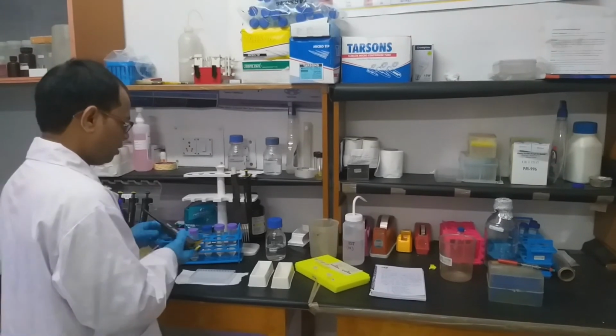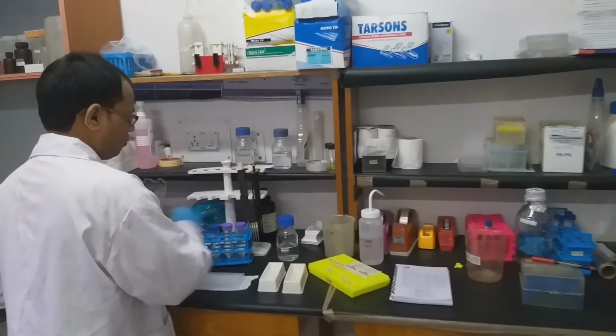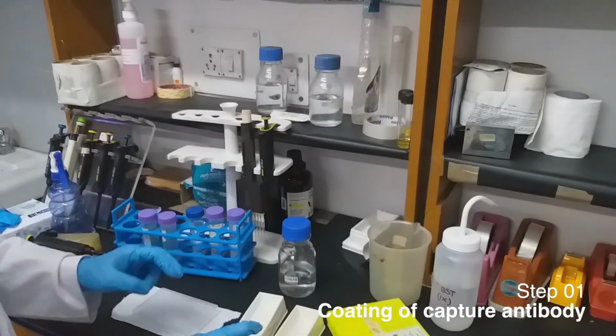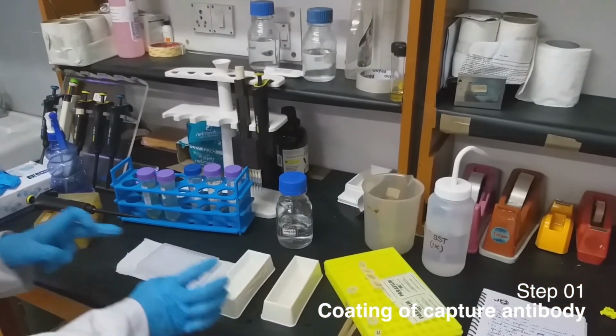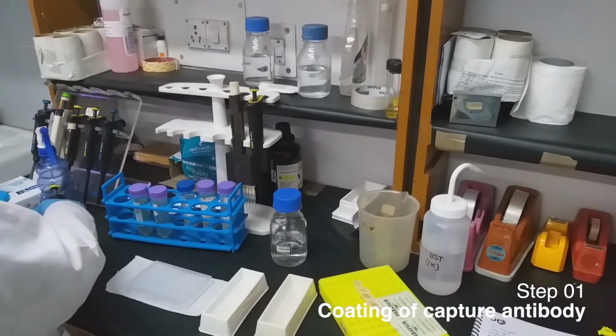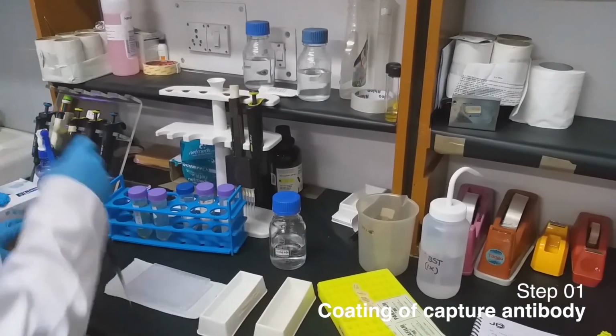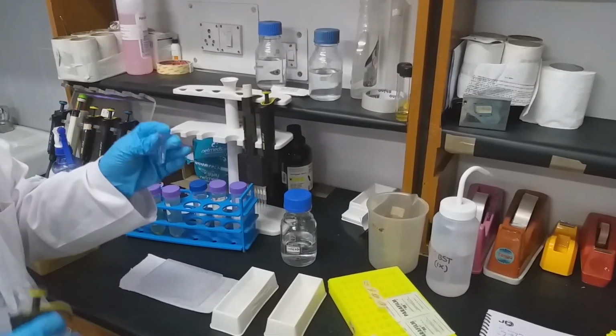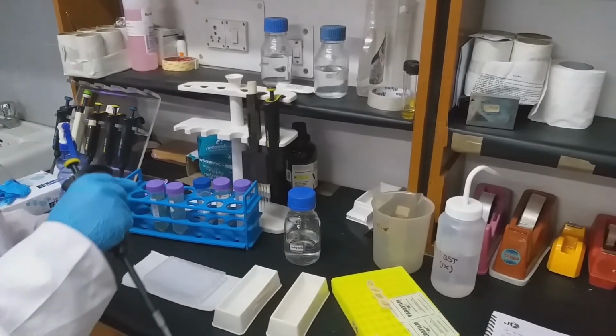So now we have coating buffer. I have dispensed it into a reservoir, then I will take the capture antibody.